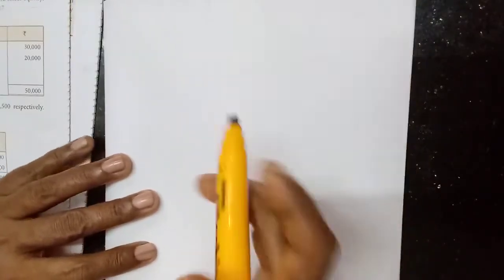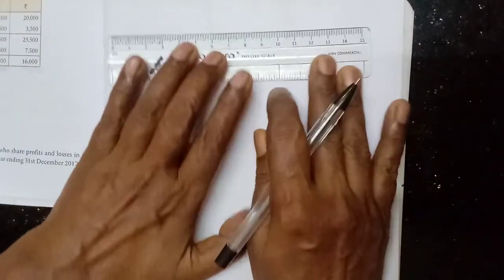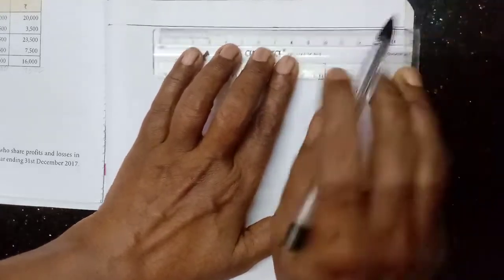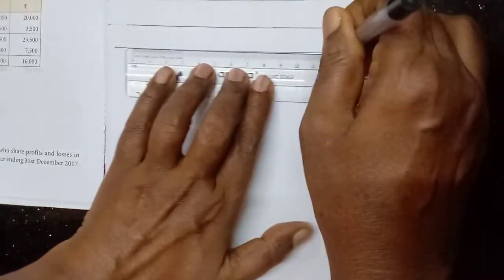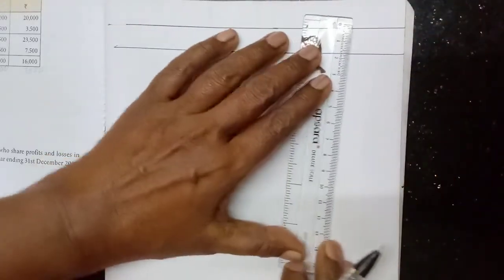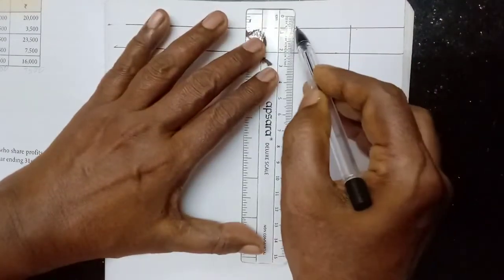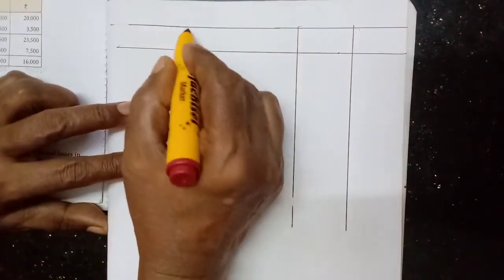Keep your textbook also with you, okay, and listen to this. Two amount columns. Okay, particulars.